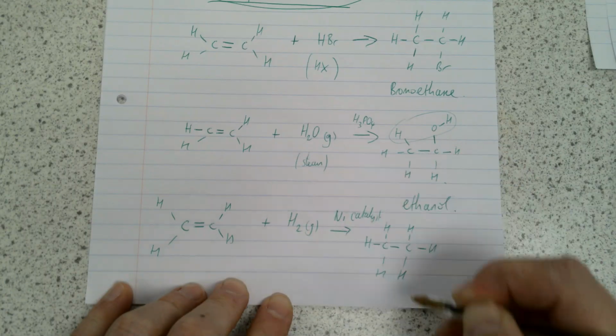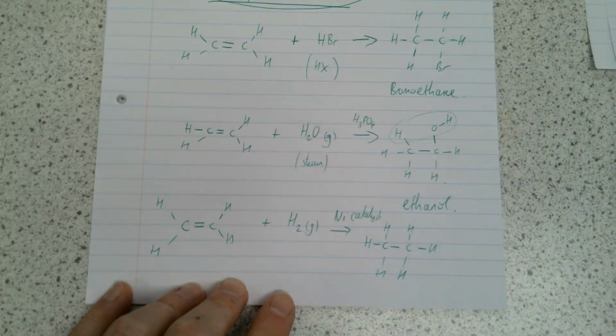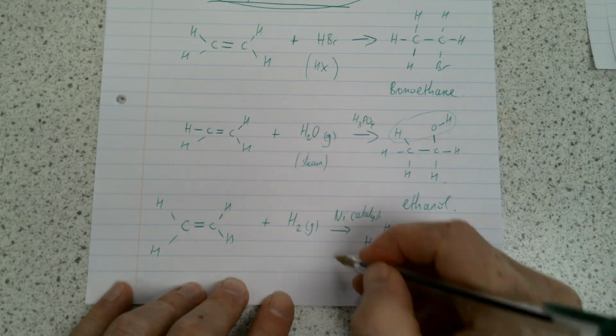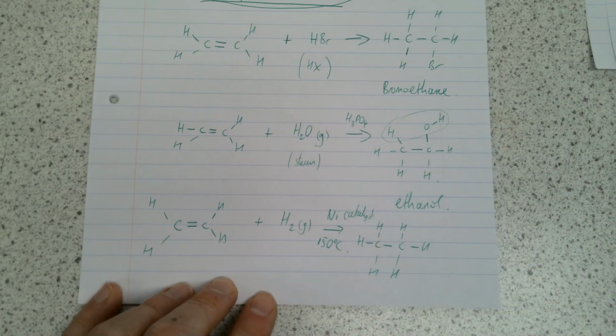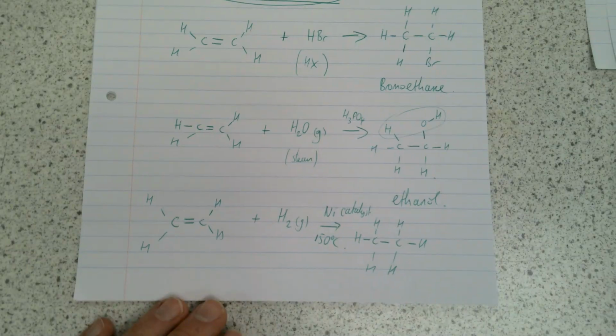There are other catalysts you can use, but you need a nickel catalyst, and we've done it at a fairly high temperature, something like 150 degrees C. Don't worry about knowing that number specifically, but get in your head that that's a way you would do that reaction. So again, it's an addition reaction. They're always all the same. We'll practice them together in a bit.